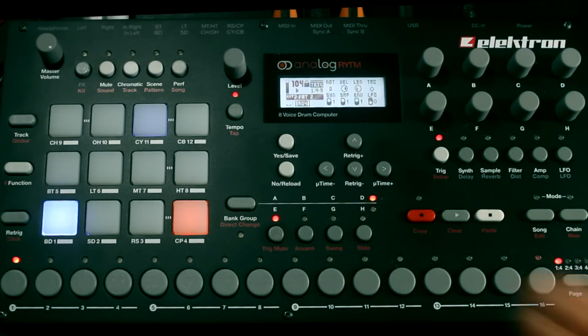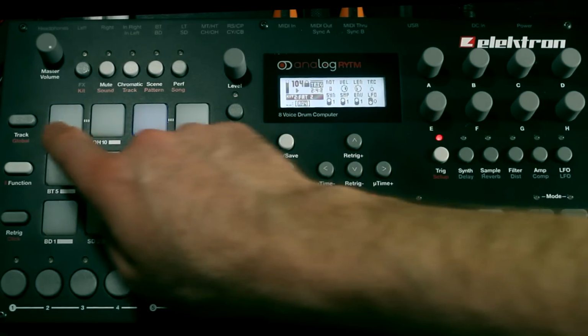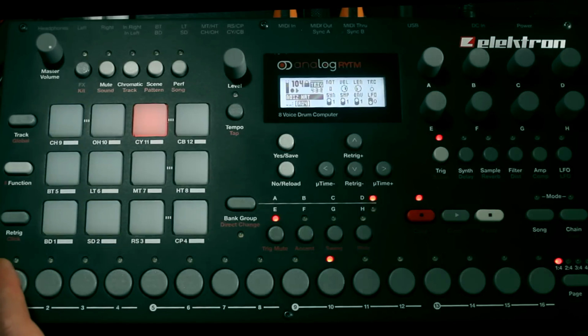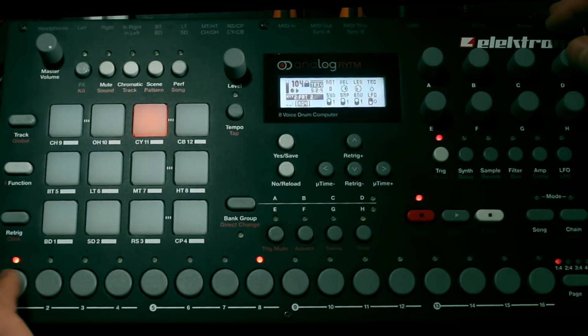So that's the fill trig condition. The second conditional trig is actually very, very easy. And it's a first. So I have this long sound in here. And let's say that I want this to play only at the beginning of my sequence. So I'm going to go to first.